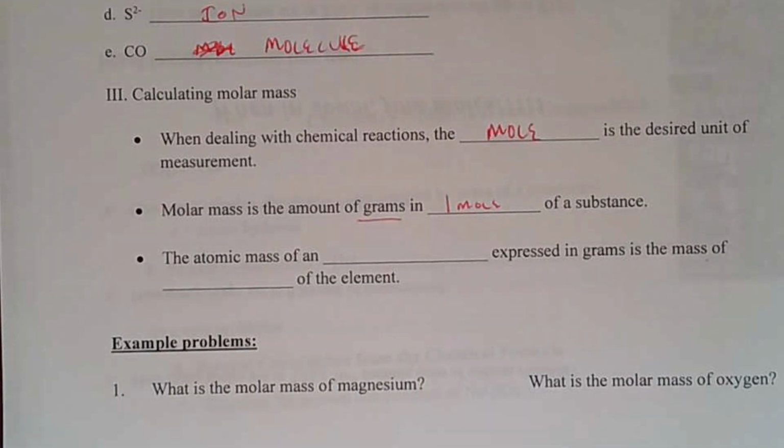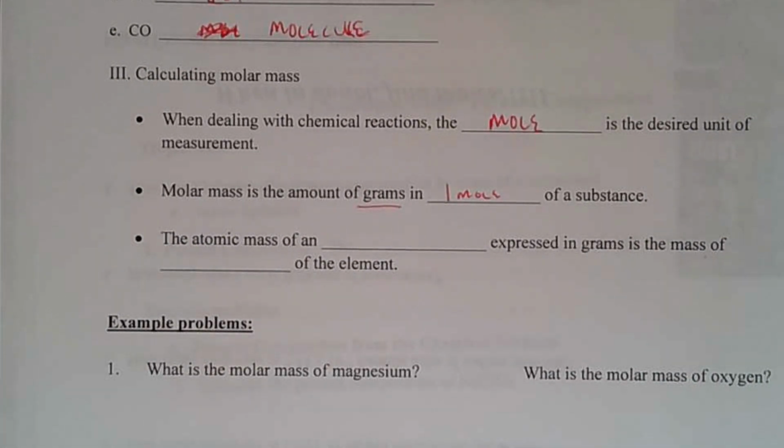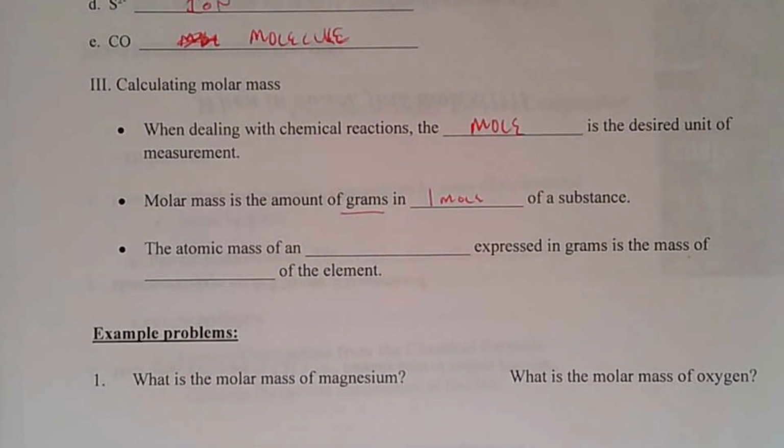And we can use our periodic table in a different way, because earlier this year, when we were doing average atomic mass, the units on those atomic mass values from the periodic table were AMU, or atomic mass units.